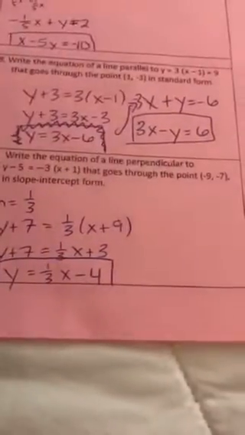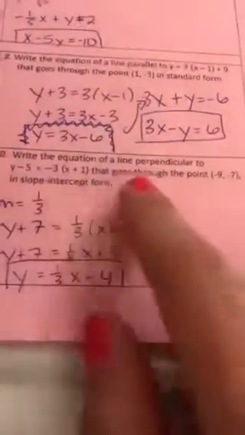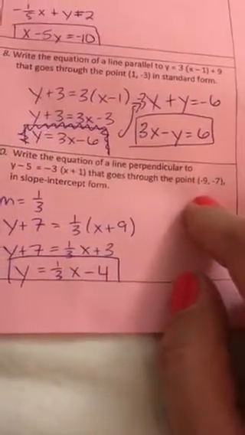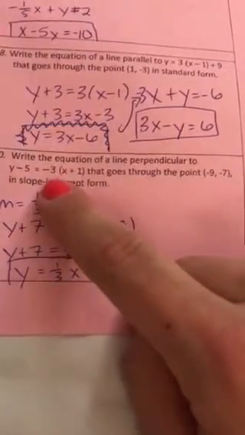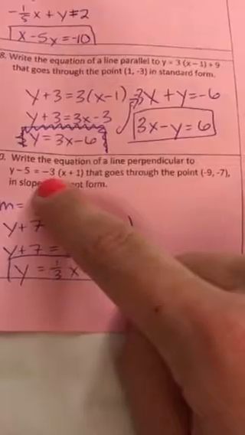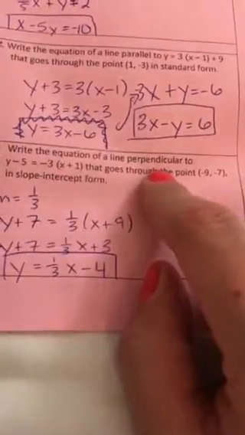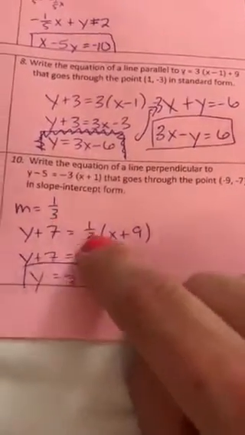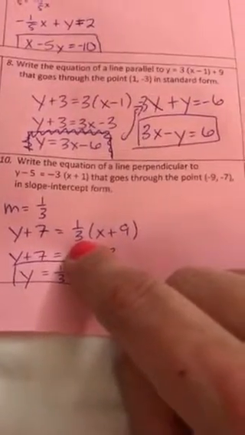Finally, number 10, we want our line to be perpendicular to this one and going through the point (-9, -7). Again, if I were to simplify this, I would find that my slope is -3, or I recognize this is point slope form already. My slope is -3. Perpendicular, the opposite reciprocal, leaves me with a slope of 1/3. I plug in 1/3 for my slope.